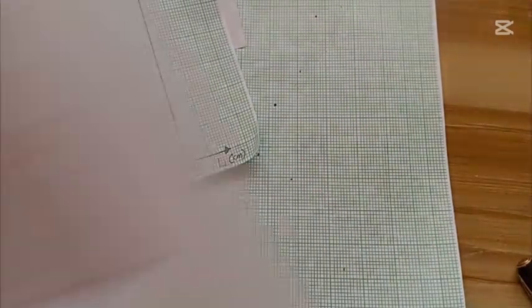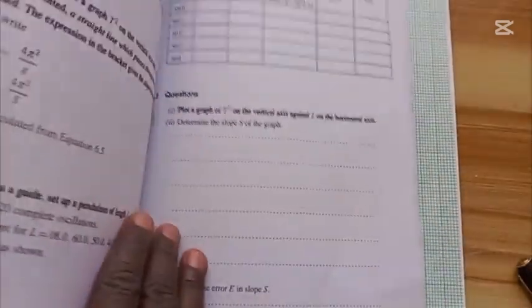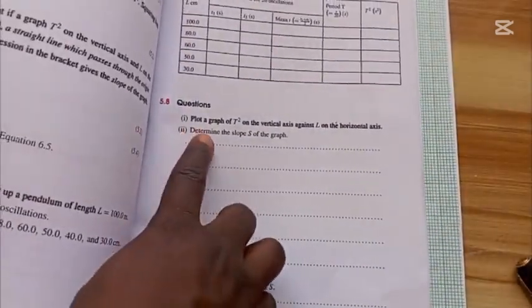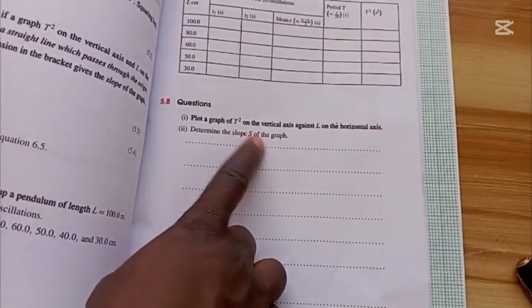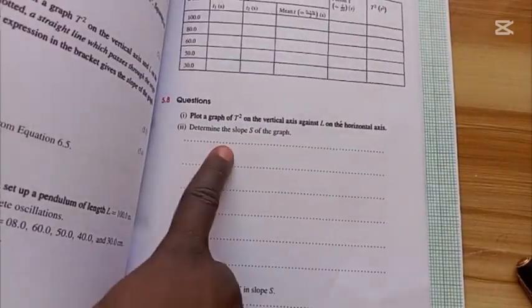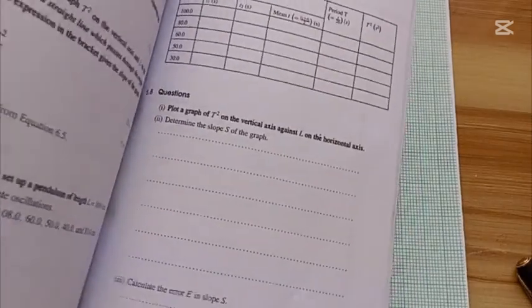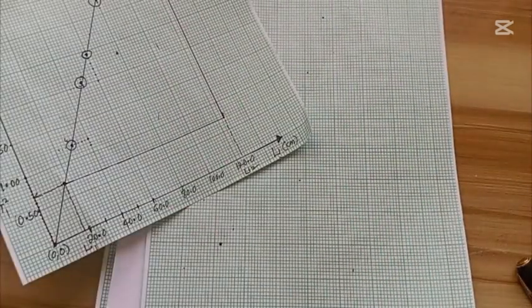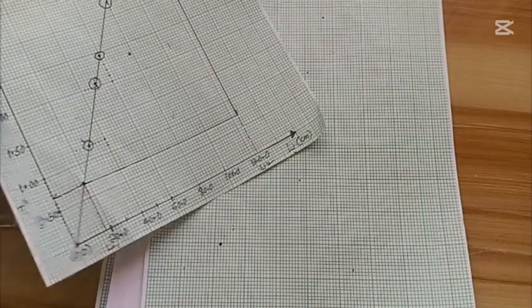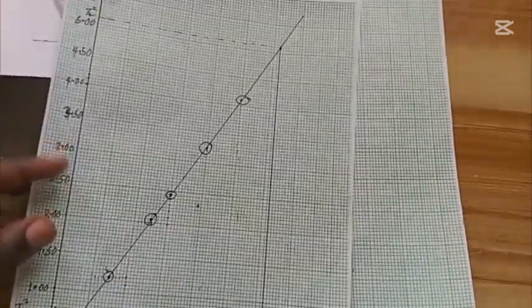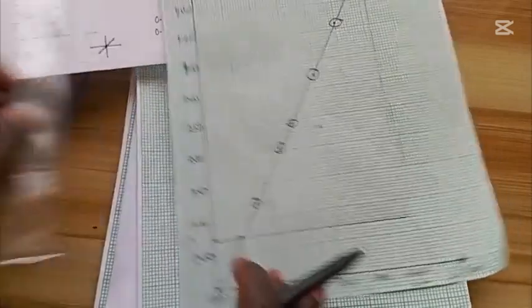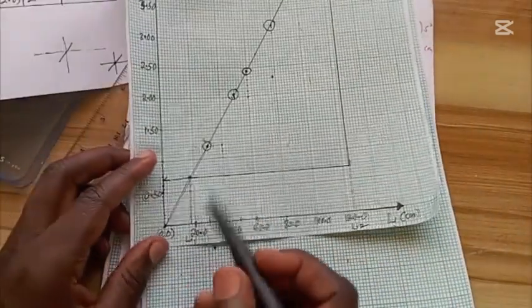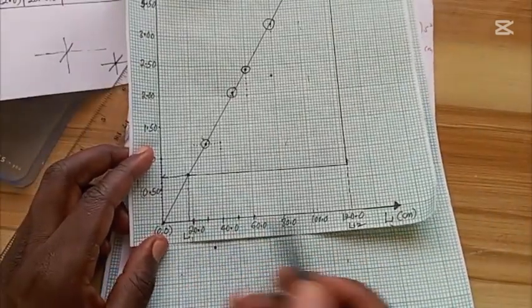Let's go back to the manual. The manual says the second thing we should do is to determine the slope S of the graph. Determine the slope S of the graph. Now we are going to use the triangle to determine the slope. On the horizontal axis, we can see that our L changes from L1 to L2.